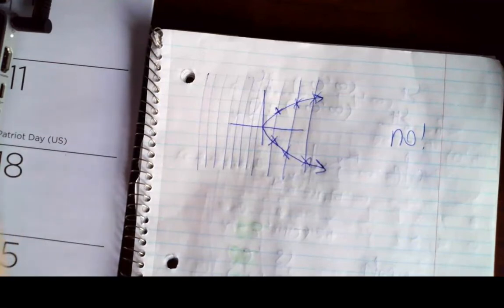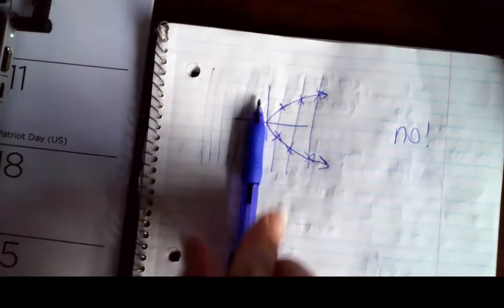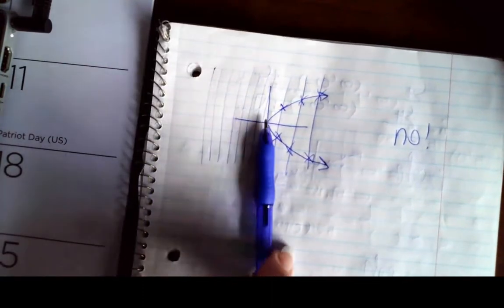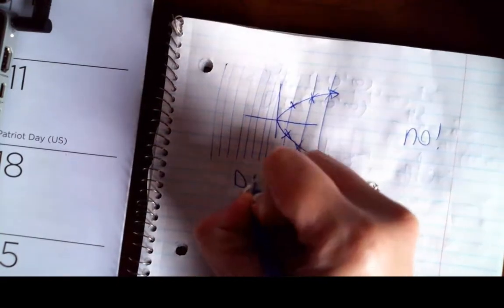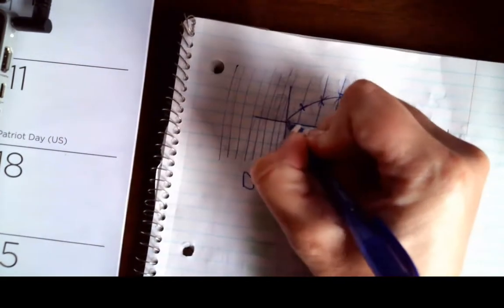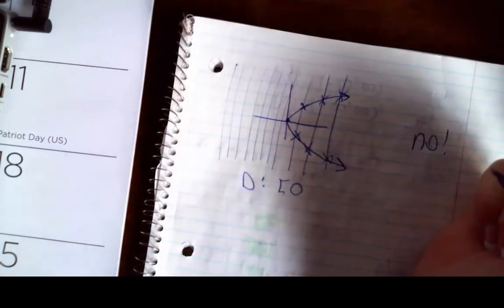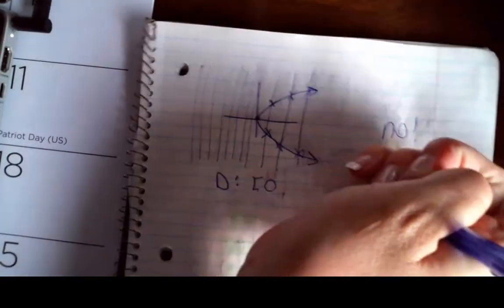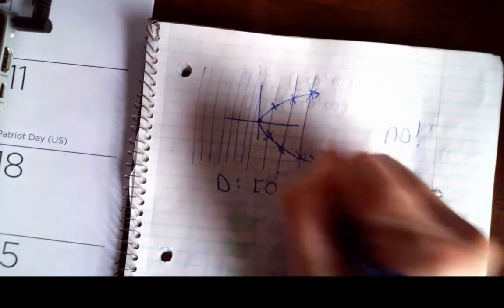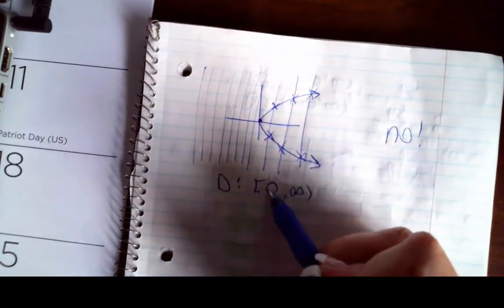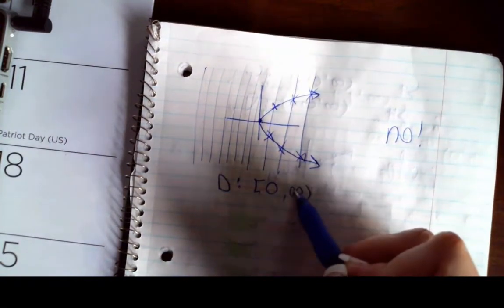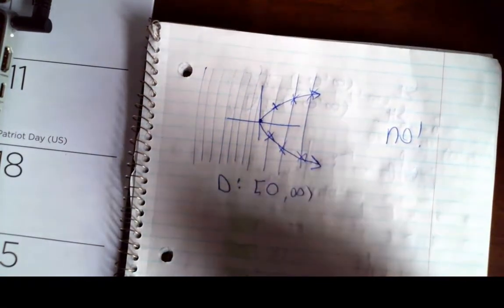So now I would like to know, what's my domain? How far left does this thing go? Well, I don't have it at all. It starts at 0. Can it be 0? Absolutely, because there's a point right there. How far to the right will it go? Well, it's pointing in that direction. It's going to go forever right. So your domain is from 0, which it can touch, out to positive infinity, and the infinities always get soft brackets.